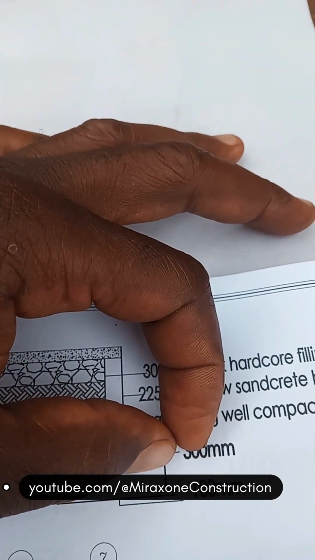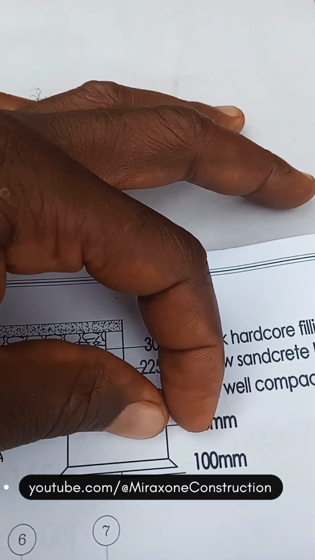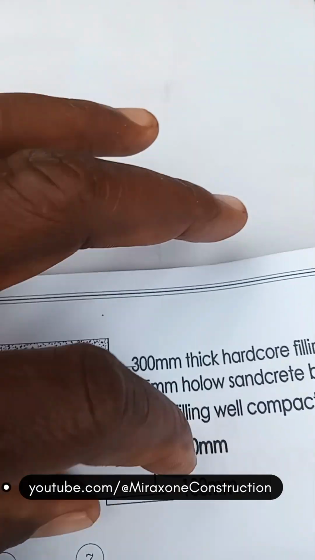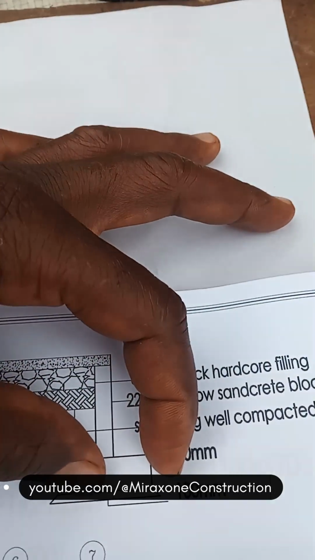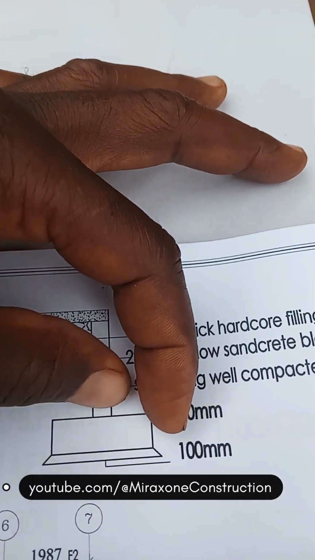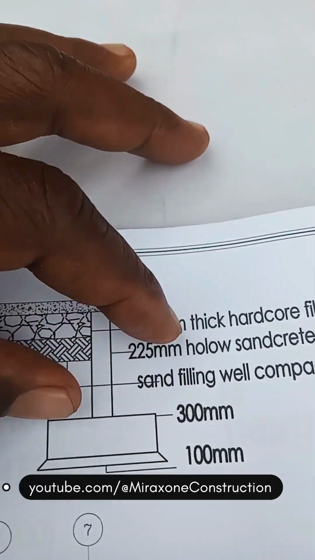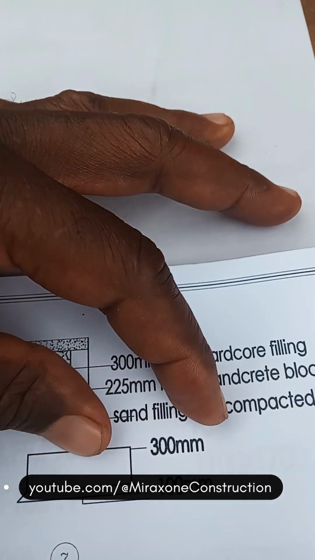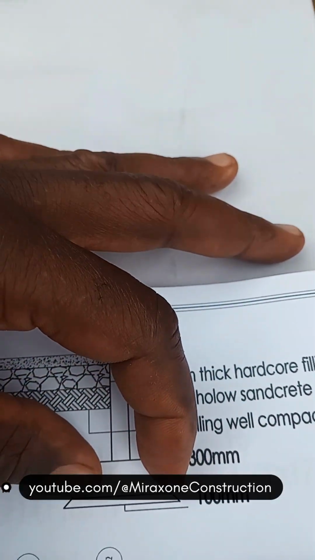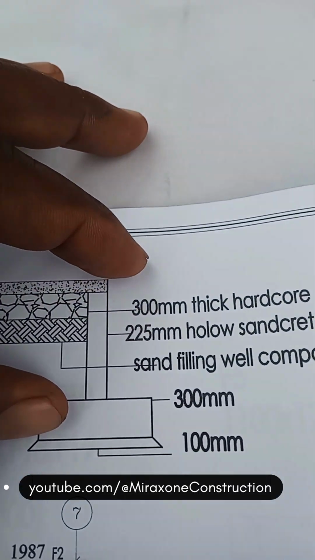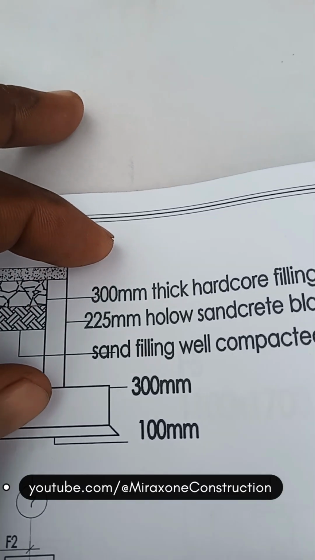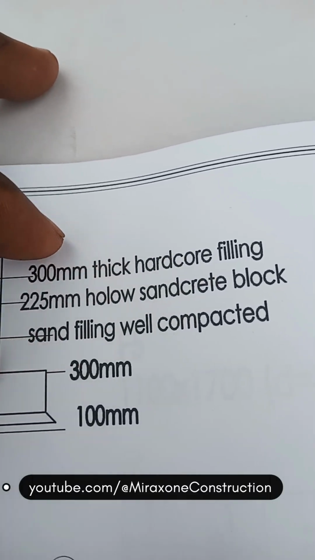You should remember that you must place your column on top of your footing reinforcement. I hope you can see it. This 300 millimeter is about 1 foot thickness. So that's what this design says.